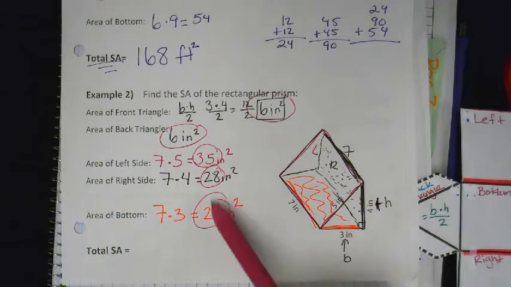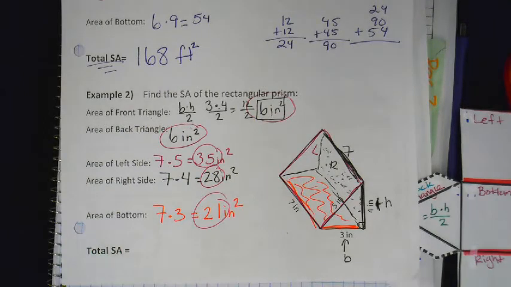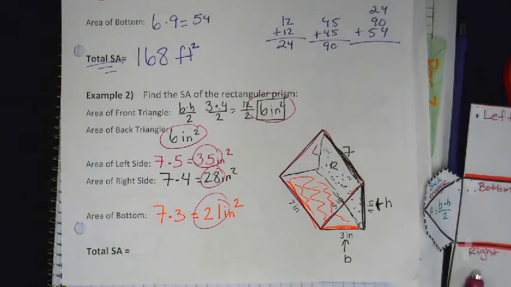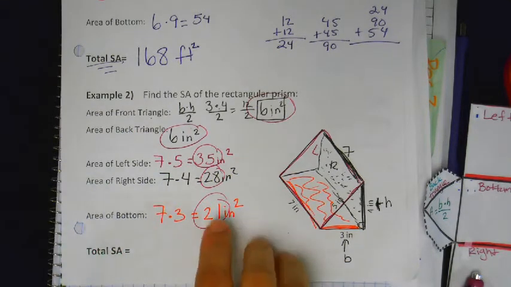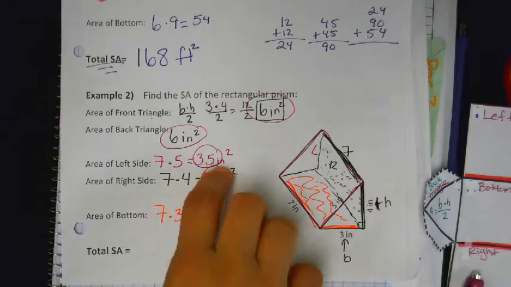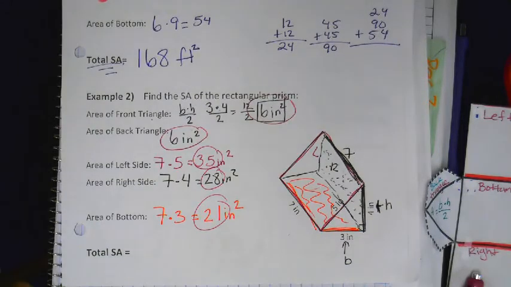Everything I circled. Do them. Add them. Go. With pencil and paper, mental math, or calculator. Whatever, but I need you adding 21, 28, 35, 6, and 6. Your last step is to add.